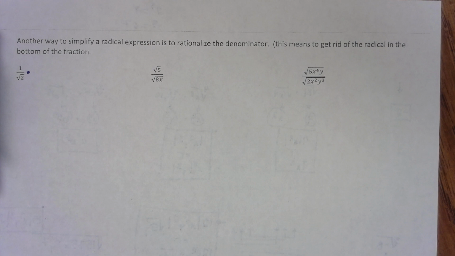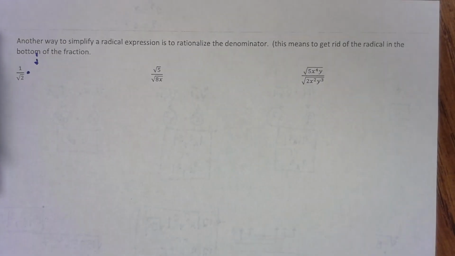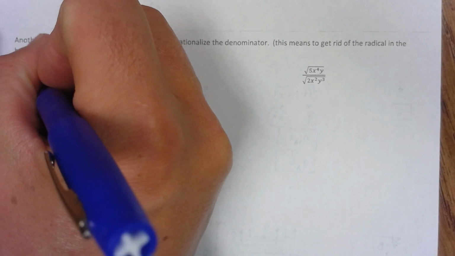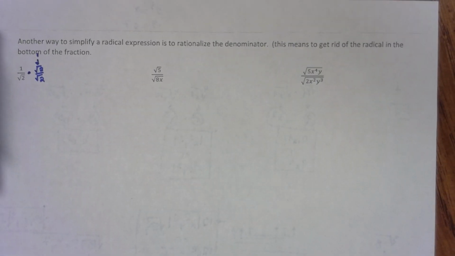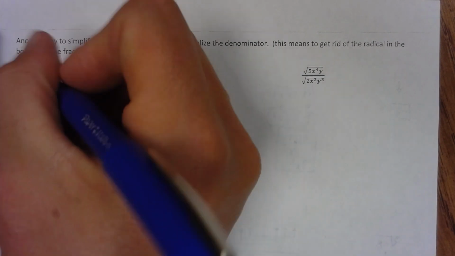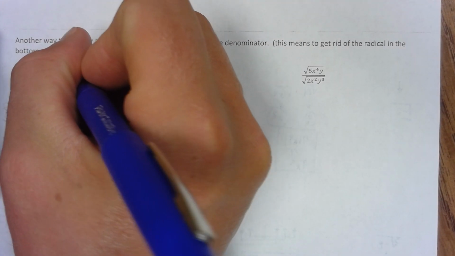Multiplying by 1 won't change the value. So I'm going to multiply this by just whatever I see in my denominator, root 2 over root 2. That's me multiplying by 1 because that's root 2 divided by itself. Multiplying the fractions makes the numerator root 2.